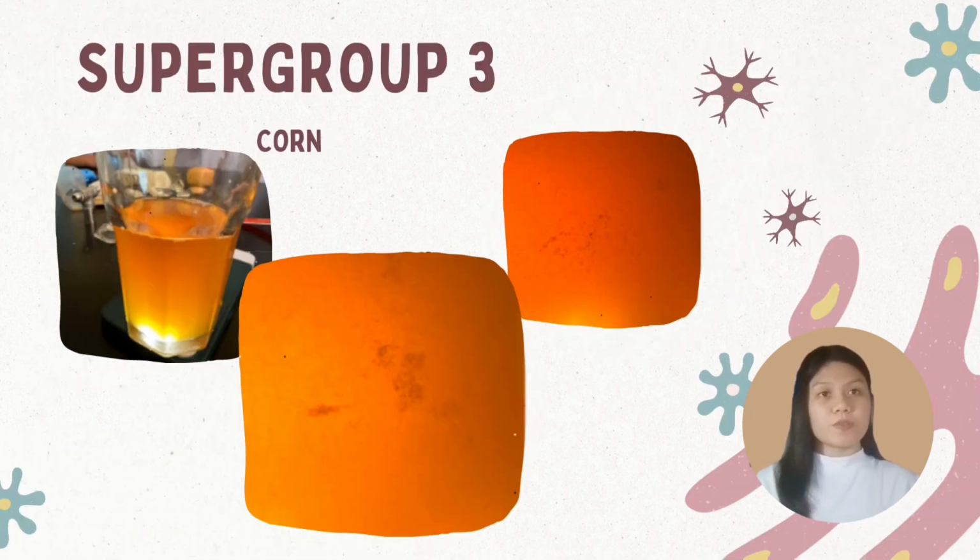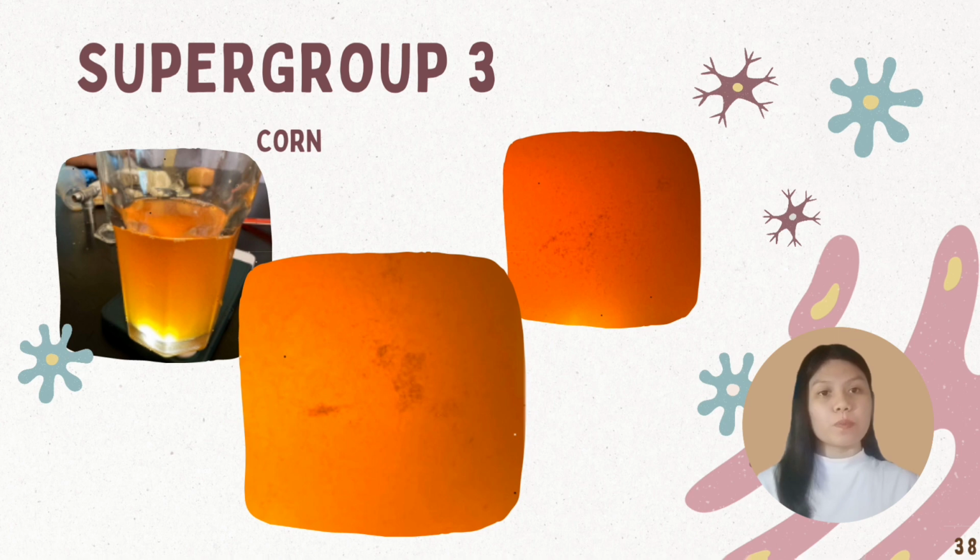Our third sample is corn, which was used by supergroup number 3. Here we can see that something is floating at the top of the sample. Was group number 3 able to extract the DNA? No. Although there is something floating in the group's sample, that is not DNA. It is most likely pollutants that occurred during the procedure or came from the products and materials used by the group, including dirt carried by the wind. And with that, the answer is supergroup 3 was not successful in extracting the corn's DNA.